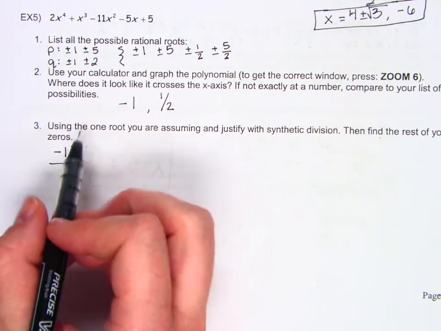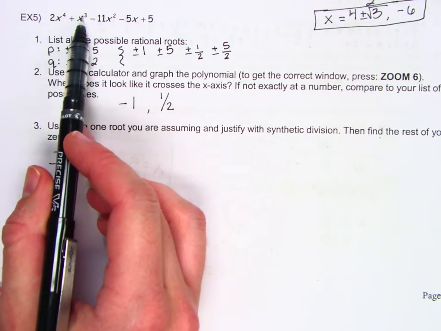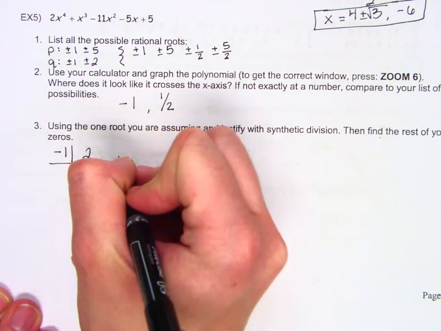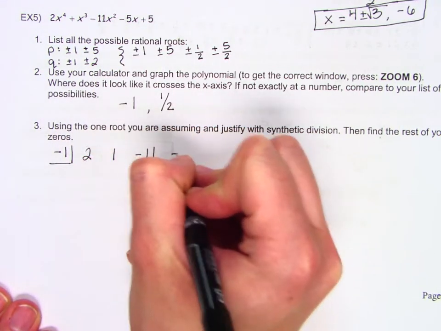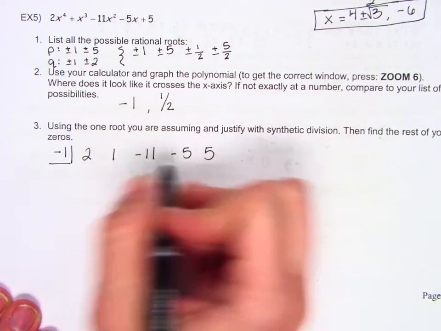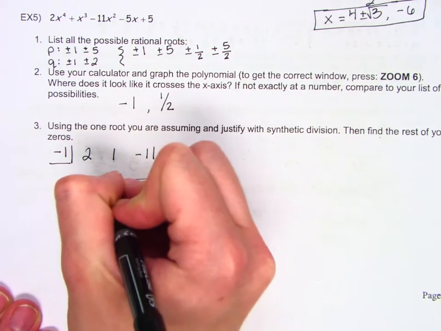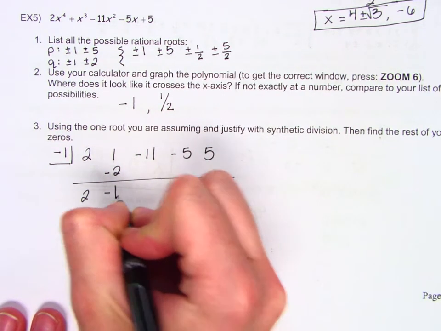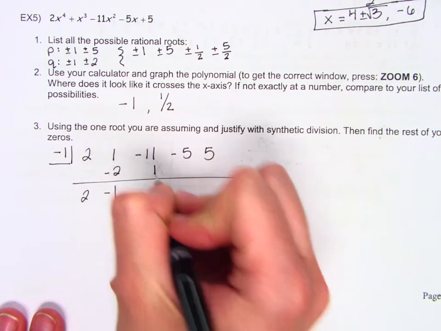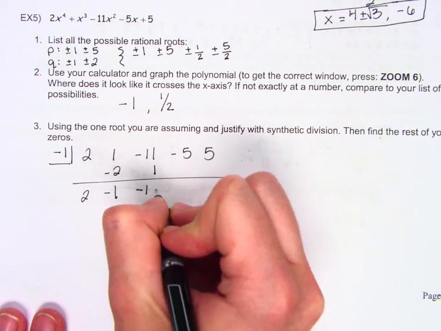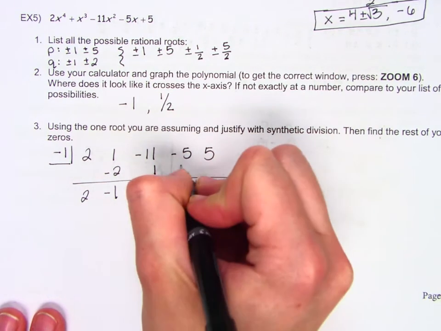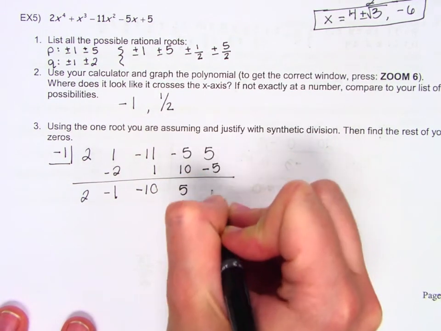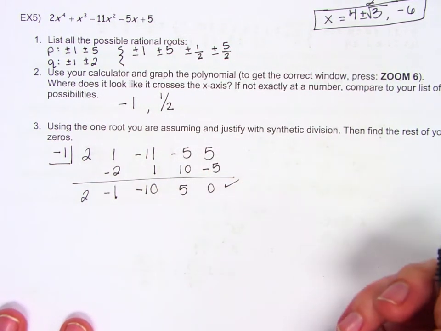Let's check -1. Exponent check, 4, 3, 2, 1, 0. Take all the coefficients: 2, 1, -11, -5, and positive 5. -2 plus positive 1 is a -1. -1 times 1 is a positive 1. -10, when we add down, positive 10, which gives us a positive 5. -5, 0. So yes, this is a root. Great.